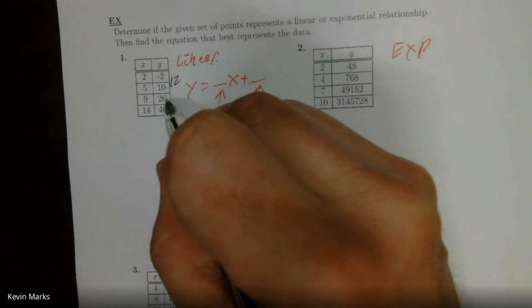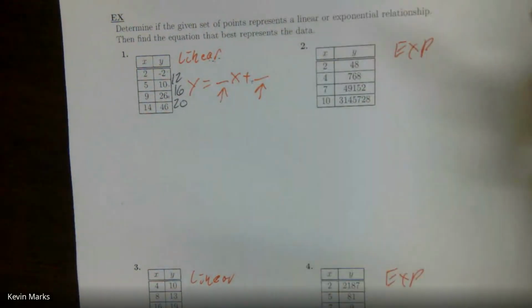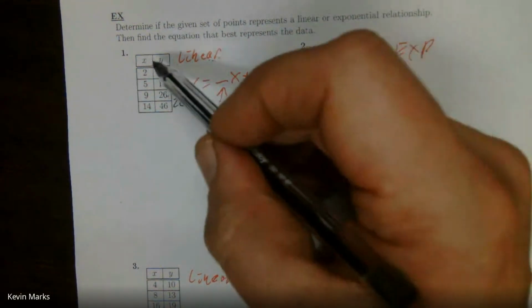From -2 to 10, so you went up 12, right? A negative 2 to get to 0 is 2, and then to get to 10 is 10 more. That's why it went up 12. 10 to 26, it went up 16. 26 to 46, it went up 20. So is it going up by the same amount? No. But wait a minute.